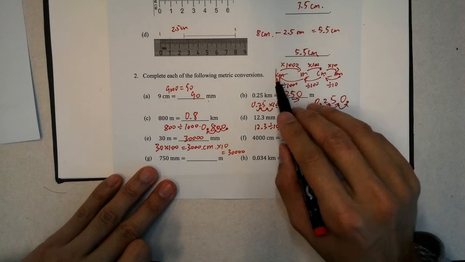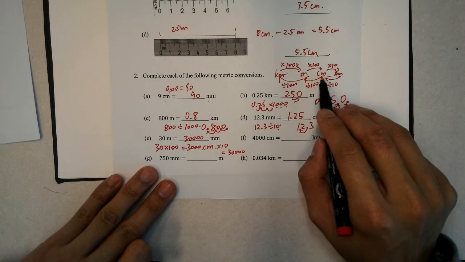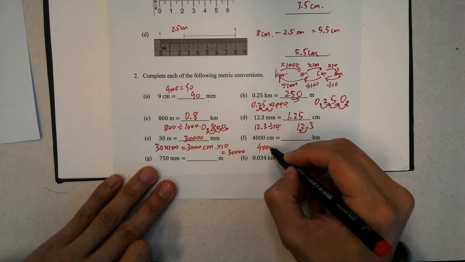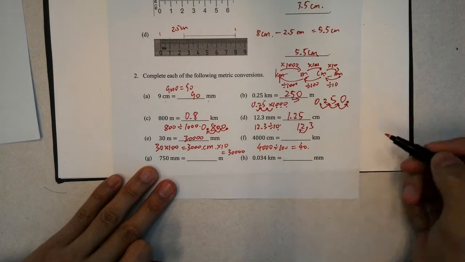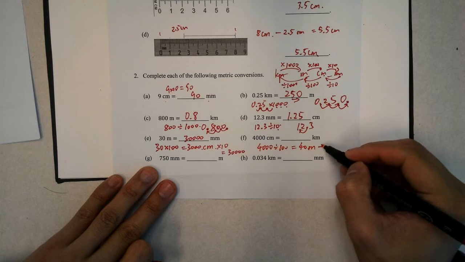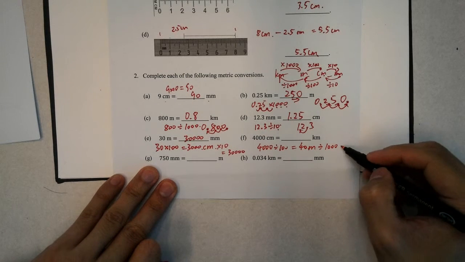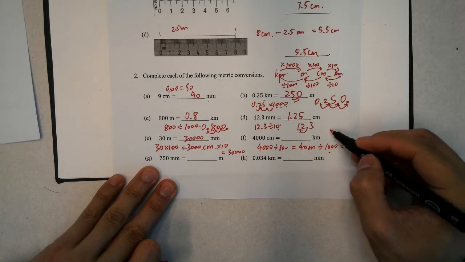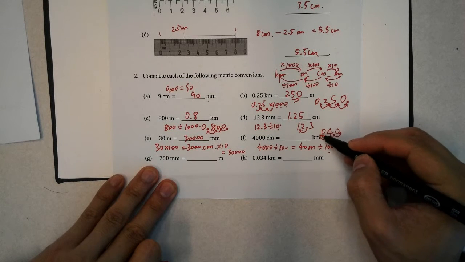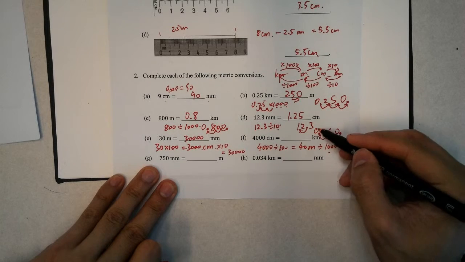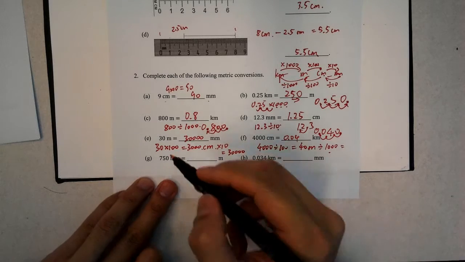For centimeters to kilometers, it is similar. We have a meter in between, so we convert the centimeters to meters first, which is divide by 100, so it becomes 40. And then 40 meters convert to kilometers, we divide by 1,000 too. So dividing by 1,000, we move the decimal 1, 2, 3. If we have a gap, we add 0 and then put another 0 at the front. So the answer is 0.04.